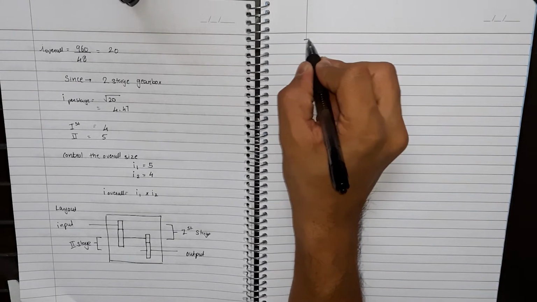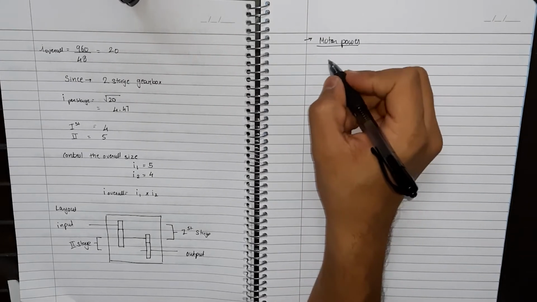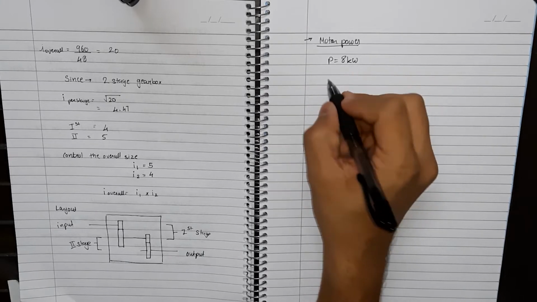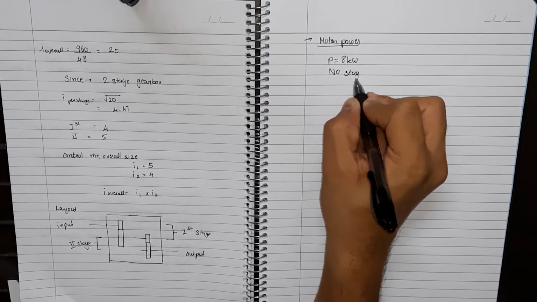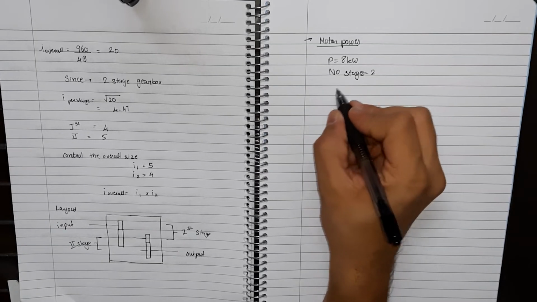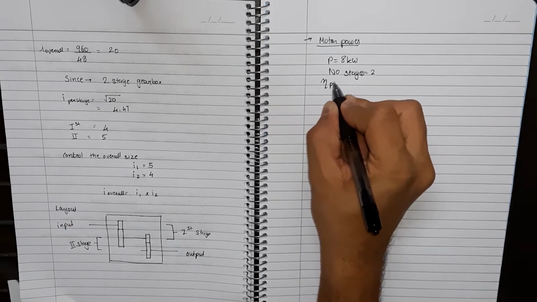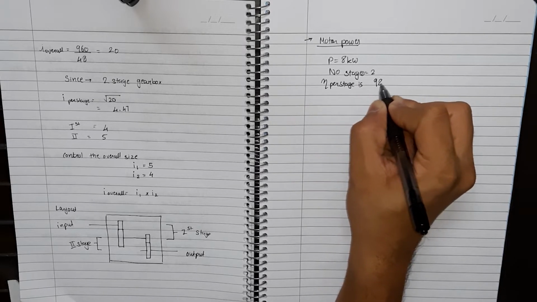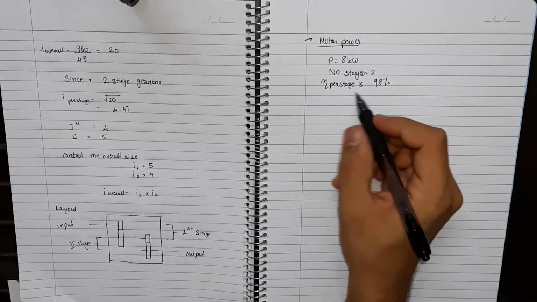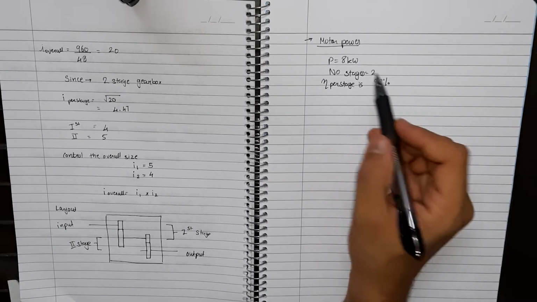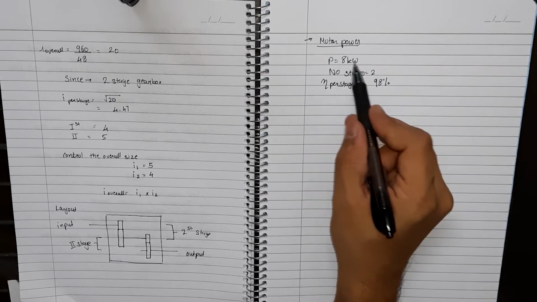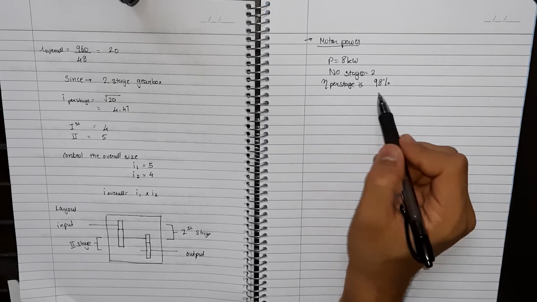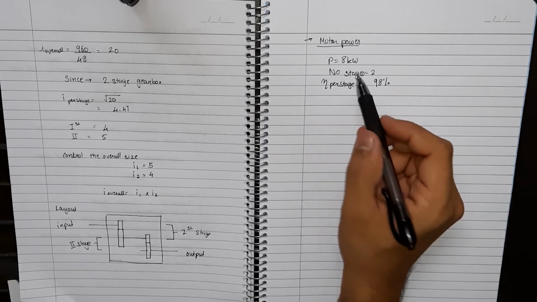Now the next thing is to select the motor. The power requirement at the output is 8 kilowatts and the number of stages are 2. Note that for spur gear, efficiency per stage is 98%. So we need a motor that gives a power output of more than 8 kilowatt, such that after we compensate for the efficiency loss, the output power is 8 kilowatts.